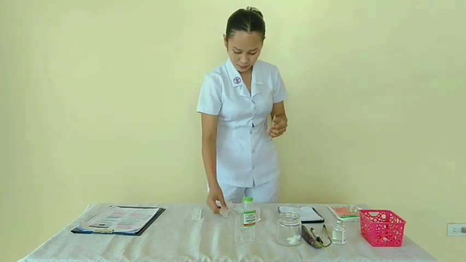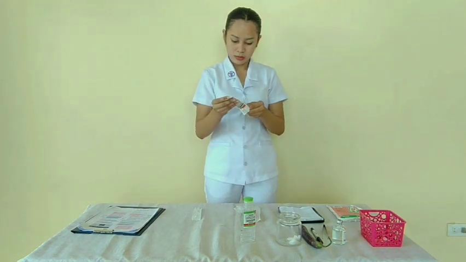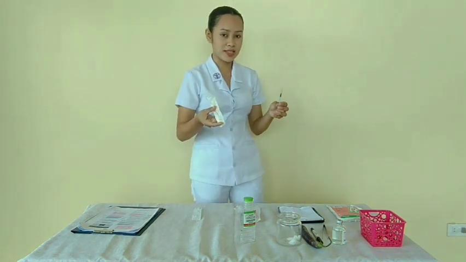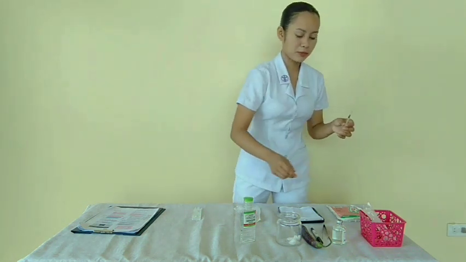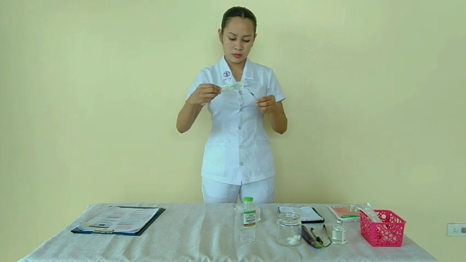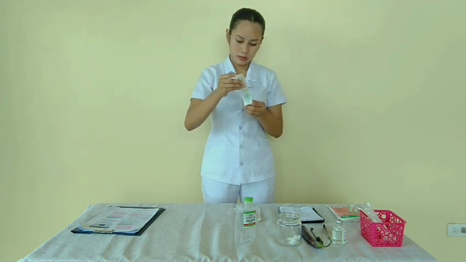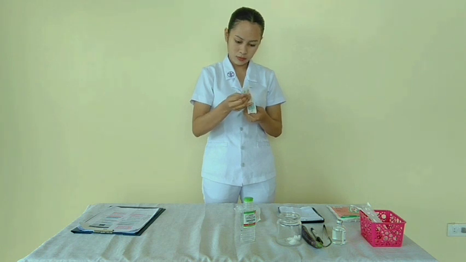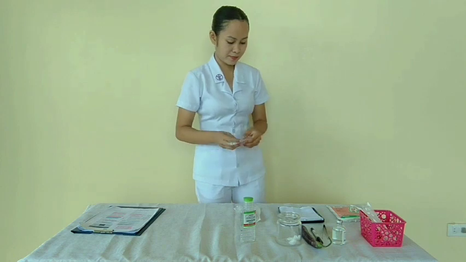And now remove the needle tip, discard this aspirating needle, and connect this barrel now to the appropriate size of needle. Then place it into a hypodermic tray.